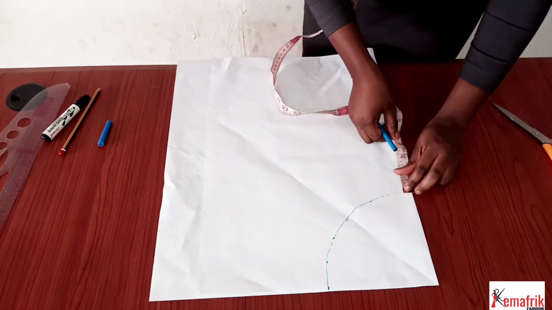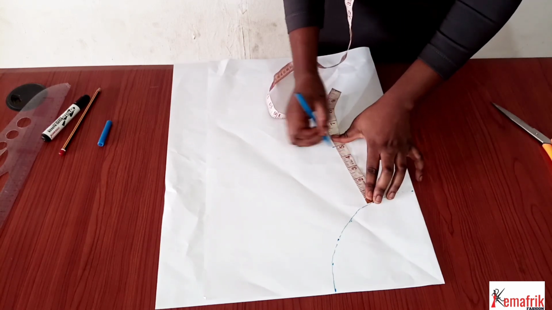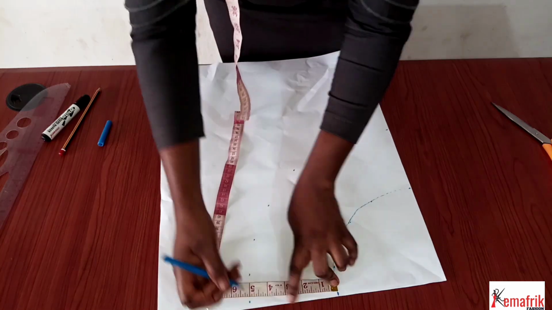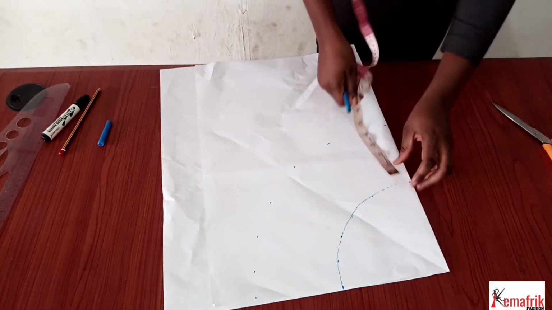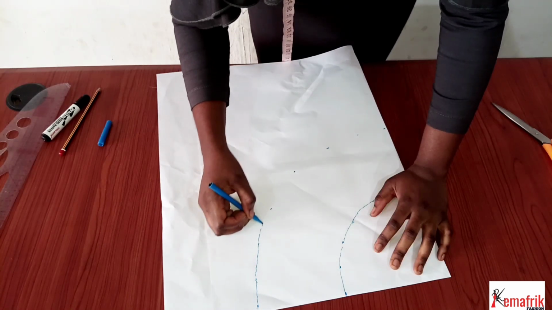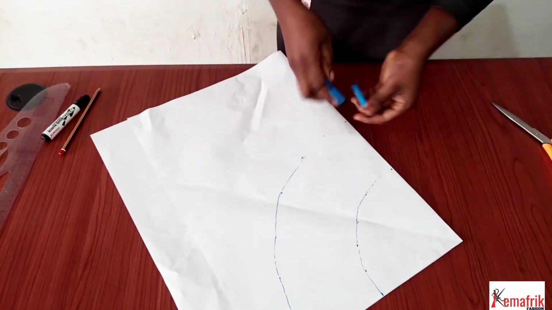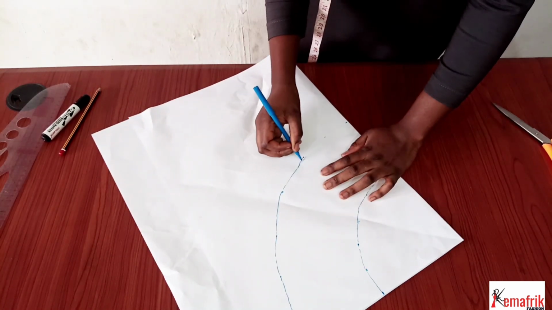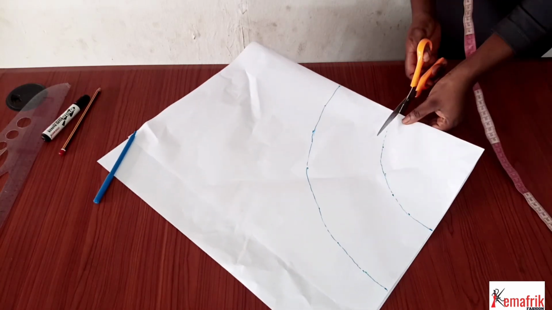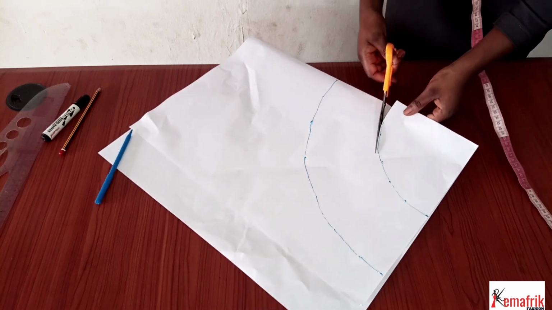So now I'll measure the length of the skirt, 5 inches. 5. Now I can connect my dots and we'll cut it out. I'll cut out the inner circle. Remember, I'm cutting without allowance. If you were to cut with allowance, remember to add that.